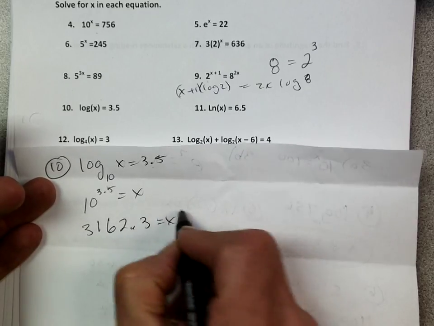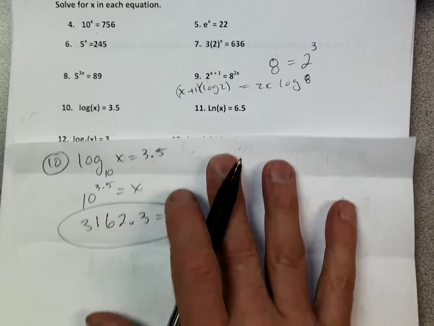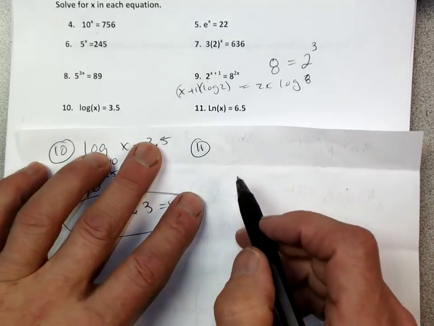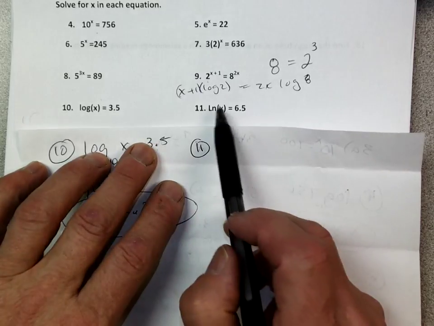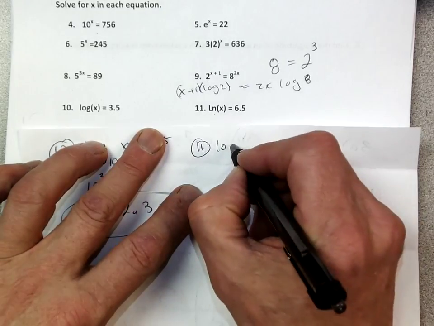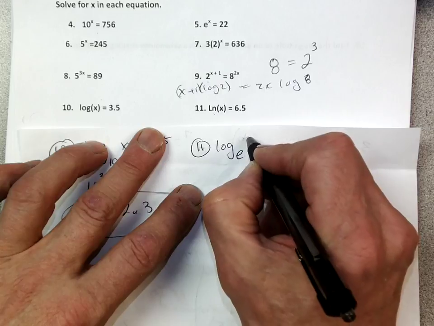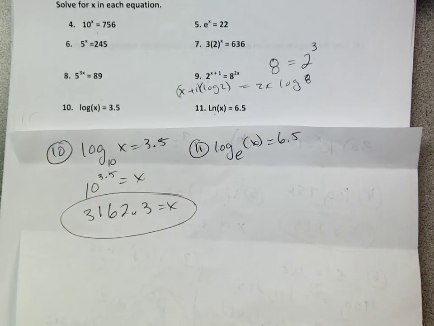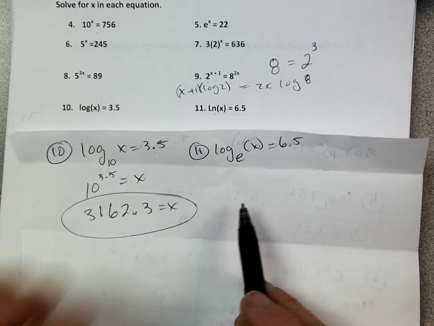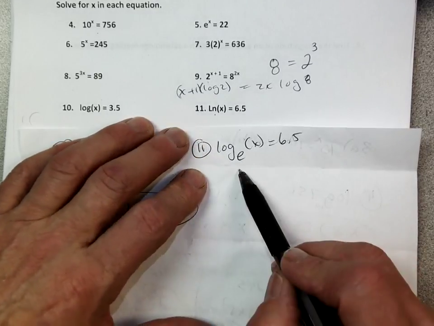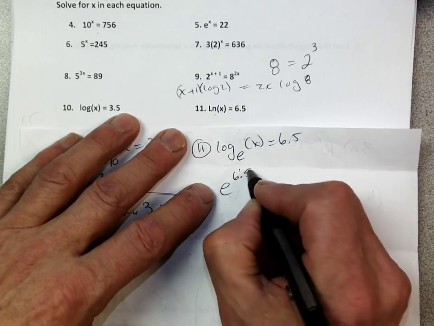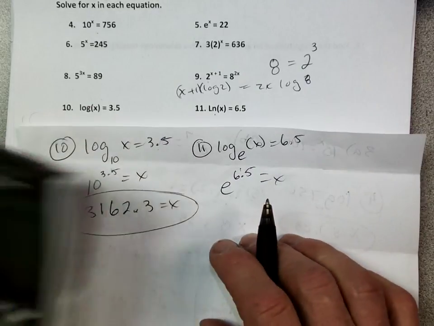3,162.3. How's that? That's easy, huh? And 11, what's the base of 11? What's the base? E. So it really could be written as log base E of x equals 6.5, but we normally wouldn't do that. We normally say, well, I don't want to write a log base E because that is just ln, but it helps us to go E to the 6.5 equals x, and what is that answer?